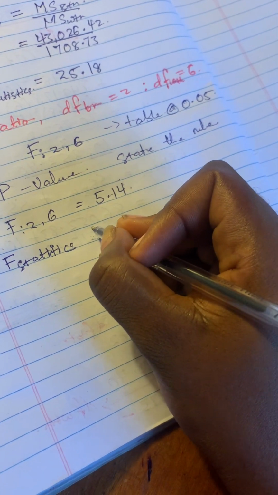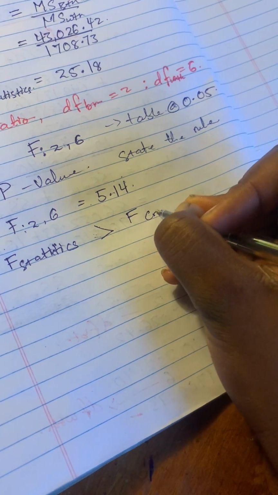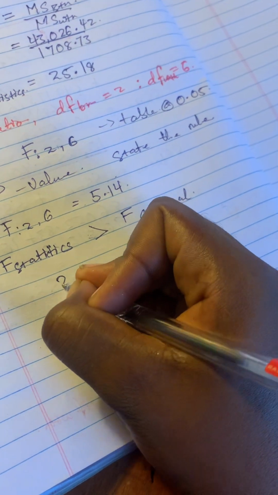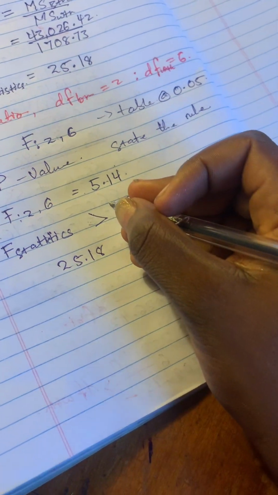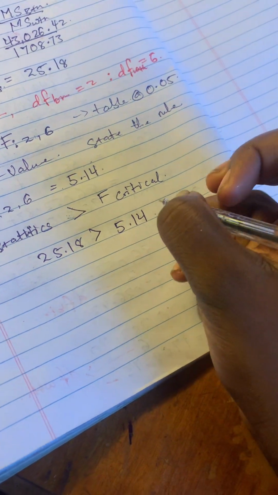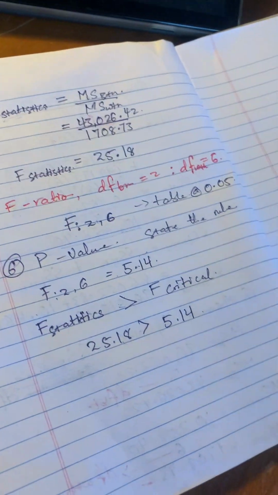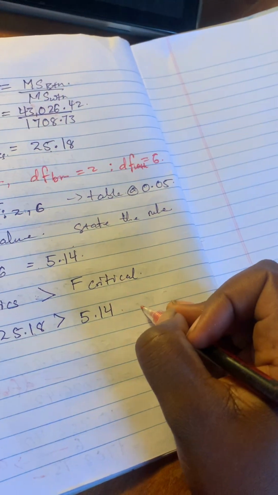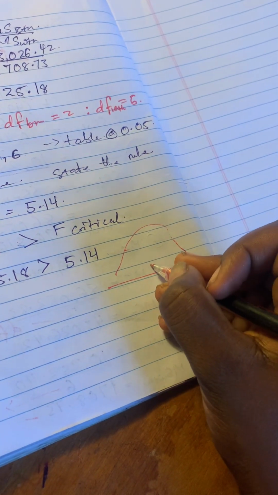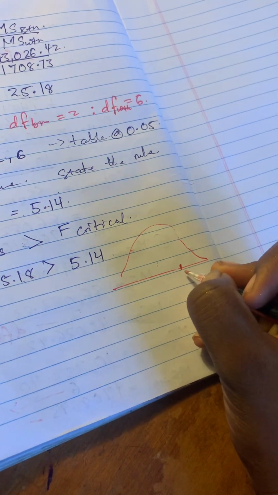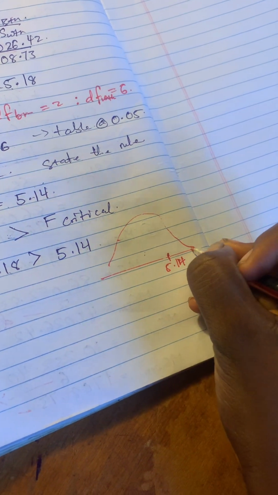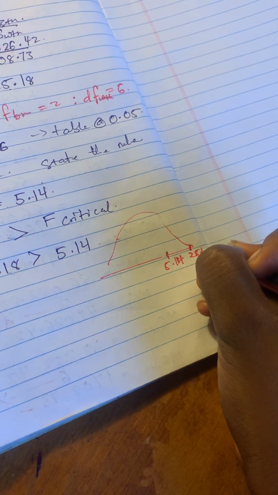And when we do the comparison, we realize that our F statistic is greater than our F critical, 25.18 and 5.14. Which one is greater? Realize that 25.18 is greater than 5.14. So using the normal distribution, we know that in ANOVA we deal with distributions.